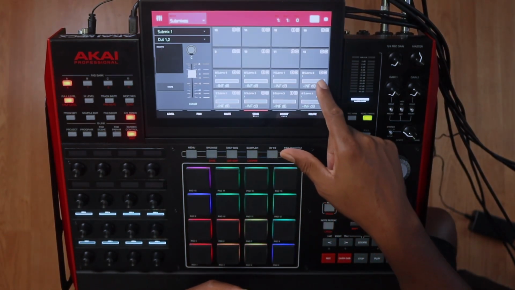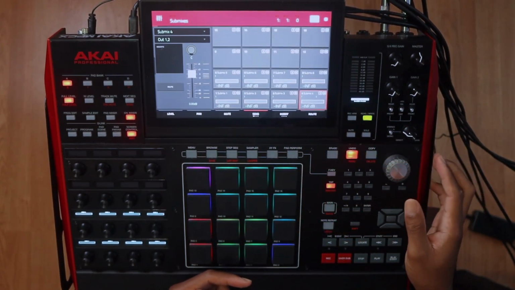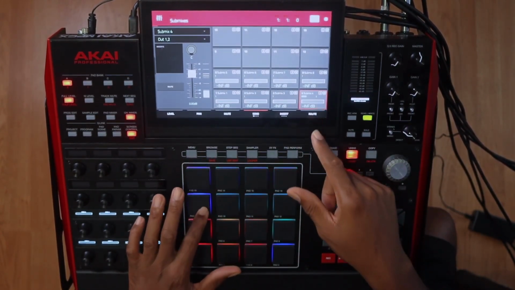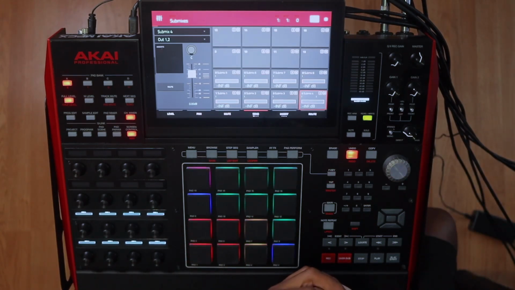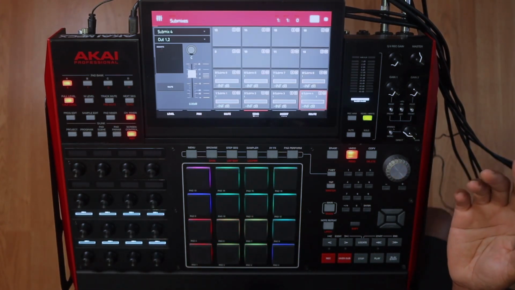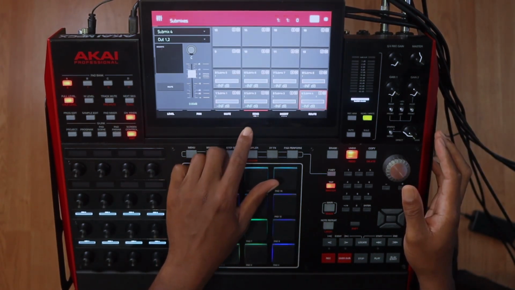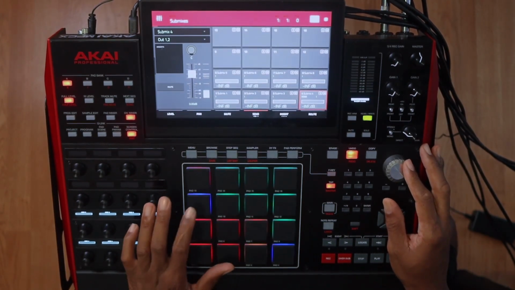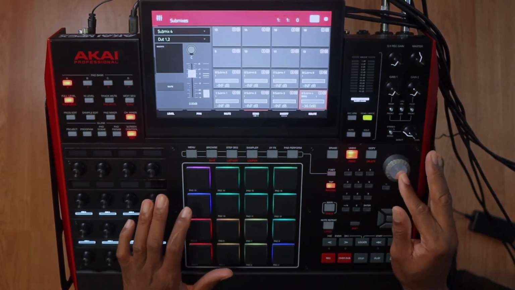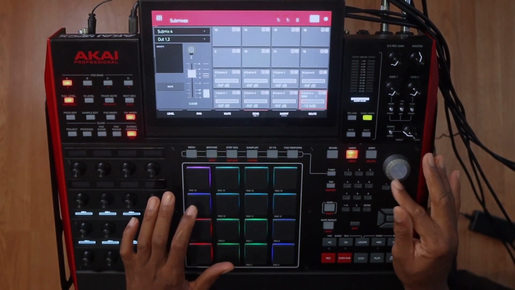So sub mix 4, make sure it's highlighted. The hi-hat is coming through it. And on this, I want to let's do an eighth delay. So I'll make sure that the second dot is selected, and you keep hitting it till you get the result you're looking for.